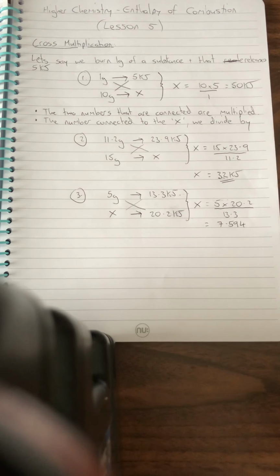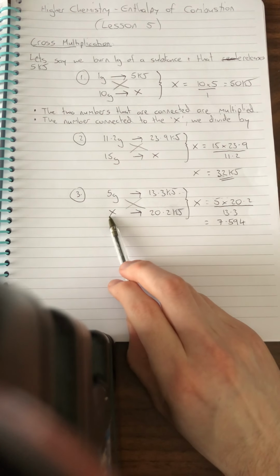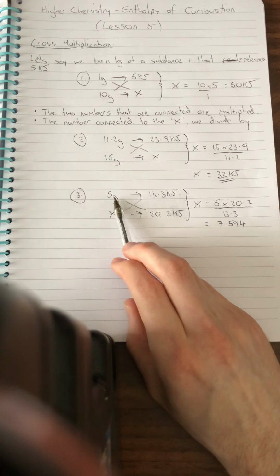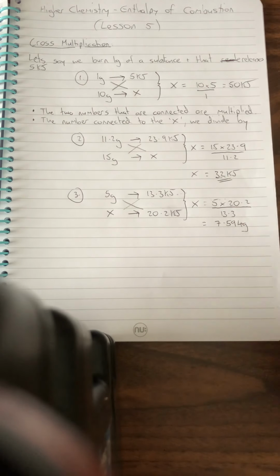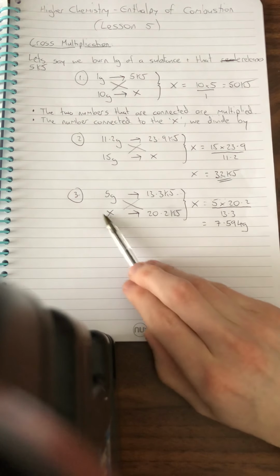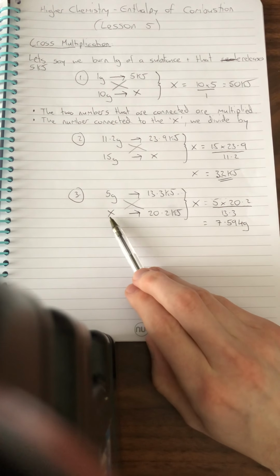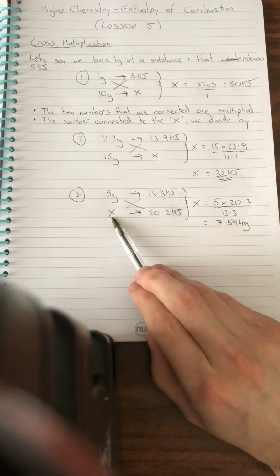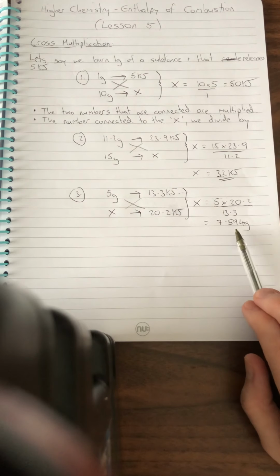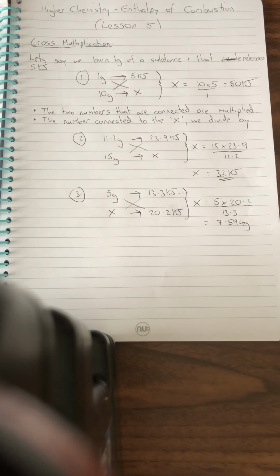Now, what's important? What side is the X on? It's on the left hand side. What are the units of the left hand side? Grams. Quite a lot of people make that mistake when the X starts changing to the left side. Make sure whatever side the X is on, that's the unit that you use. So it's 7.594 grams would give us 20.2 kilojoules.